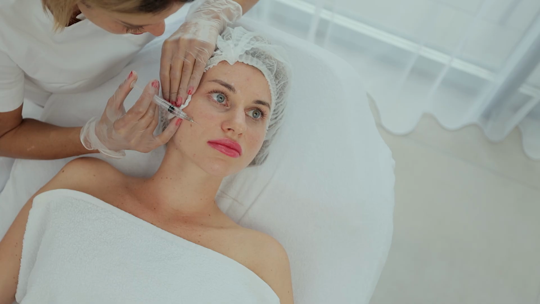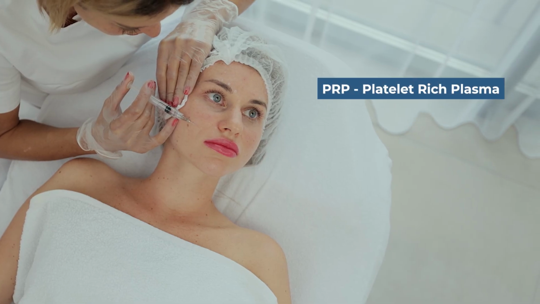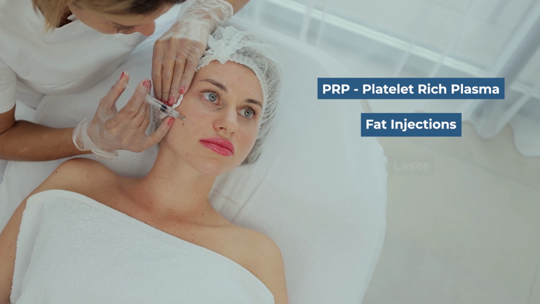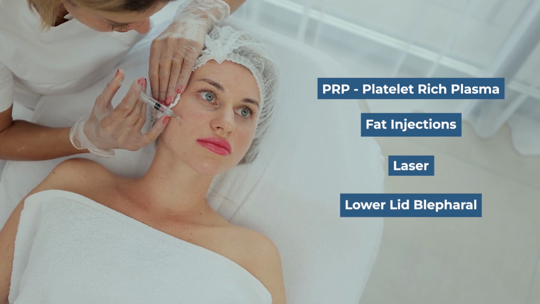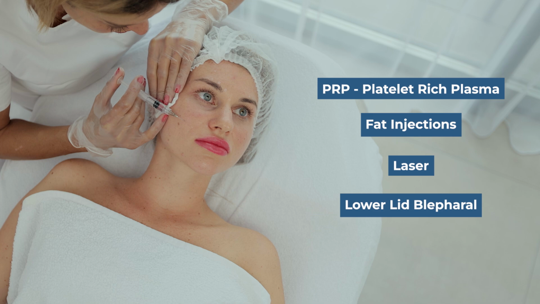There's other things we do to the lower lid as well, such as some PRP, platelet-rich plasma injections, fat injections. We can laser, we can do lower lid blepharoplasties, all to help with the orbital and periorbital aesthetics. Sometimes we're tightening the canthus or the corner of the eye to change that angulation and position.